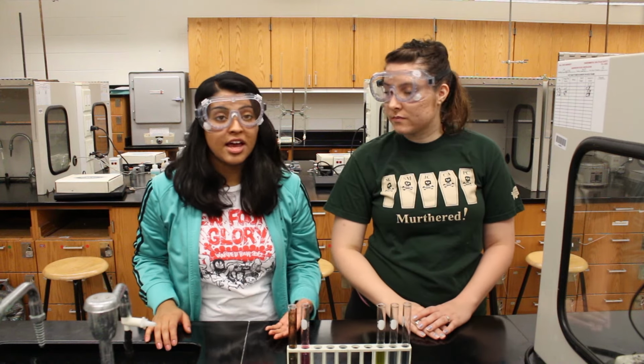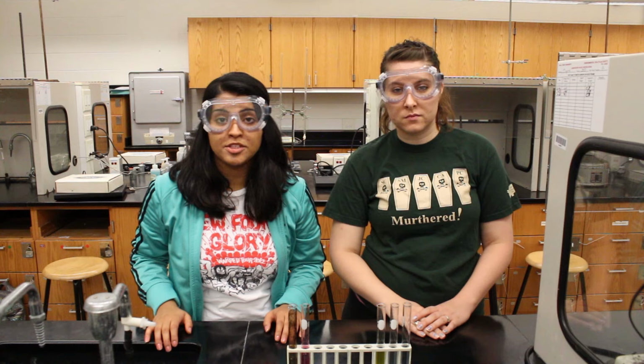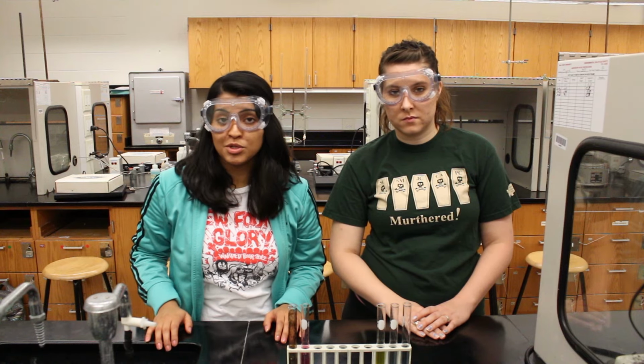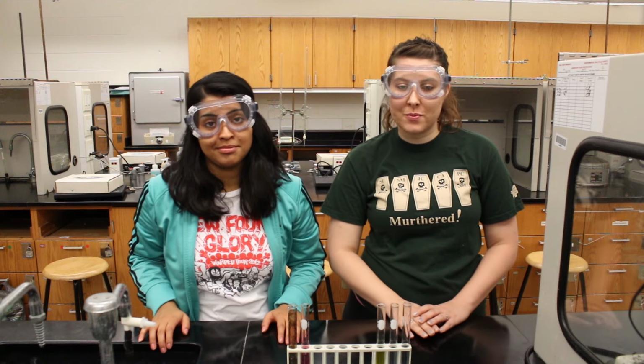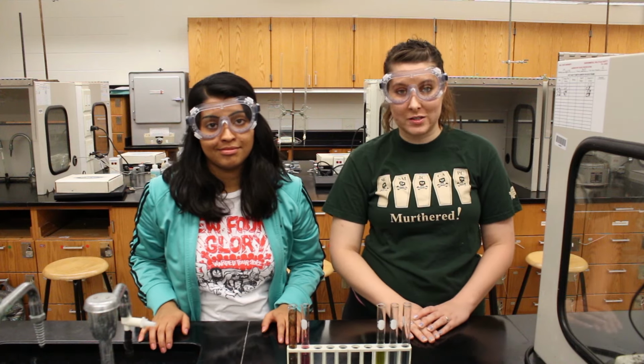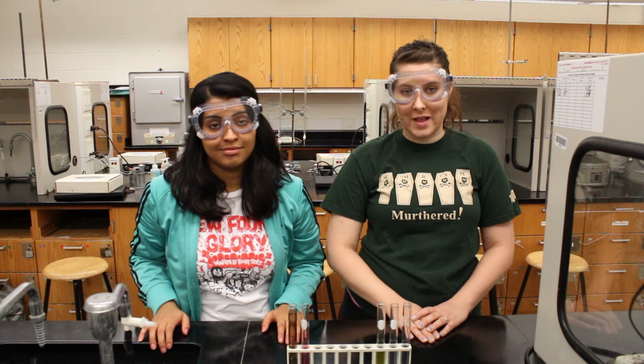In the last part of the lab, you will test the oxidative properties of both aldehydes and ketones using the potassium chromate. And remember, as always, have fun. And be sure to dispose of all waste in the appropriate waste containers and to wash your hands before leaving lab today.